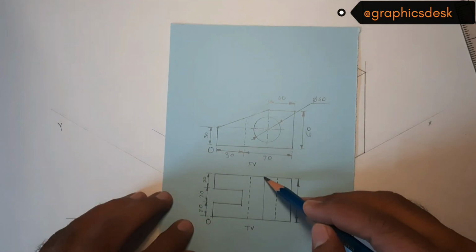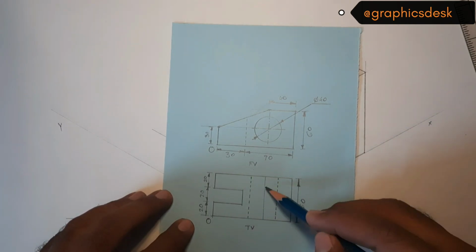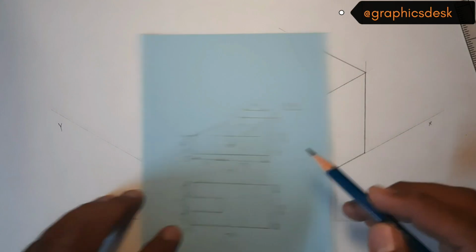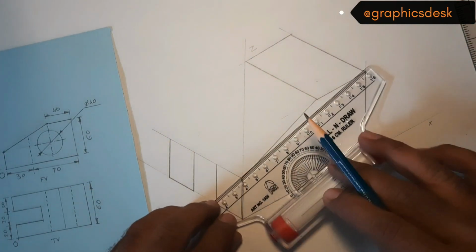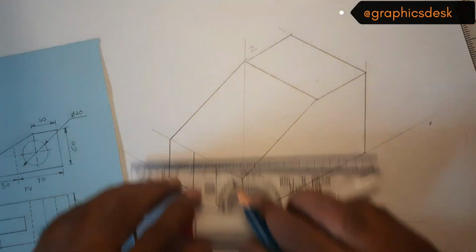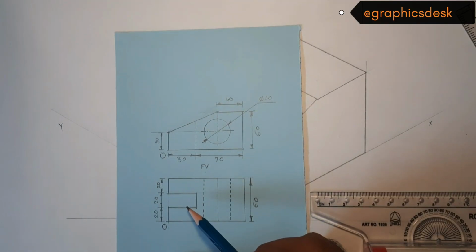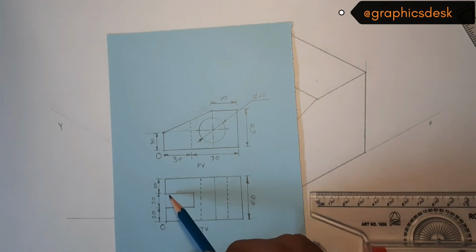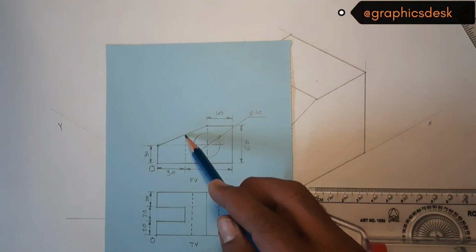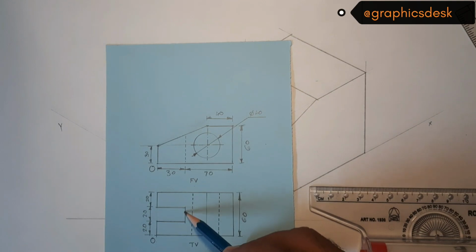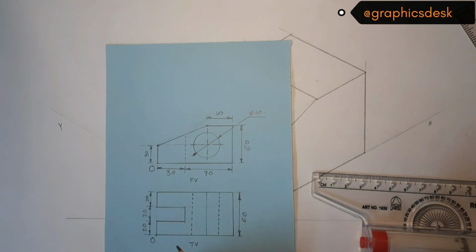The line which is in the top view would be parallel to this line, eventually meeting at this point. Also, the gap or slot that we have would be parallel to these lines, but right now we don't know its extent, that is, where this particular face would lie. So we'll draw a faint line right now and then we'll construct the solid lines.